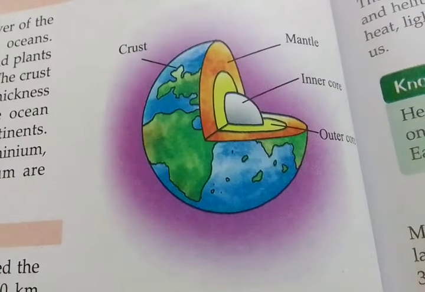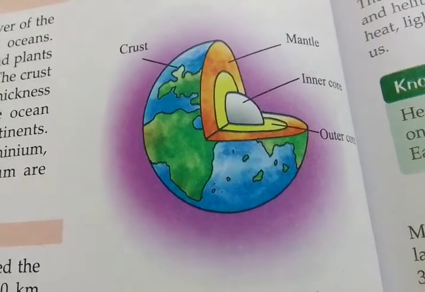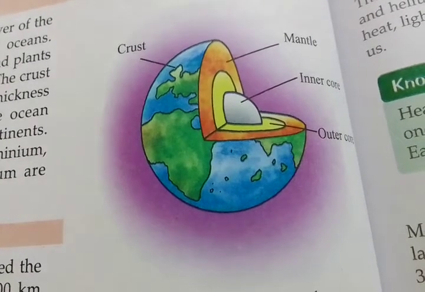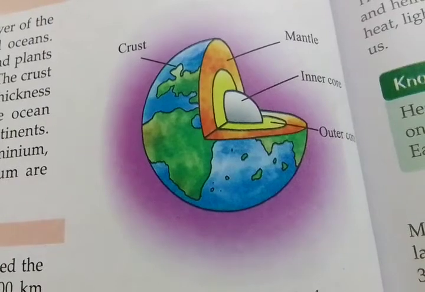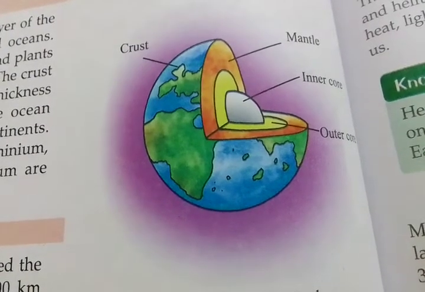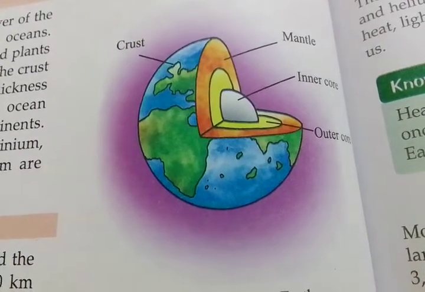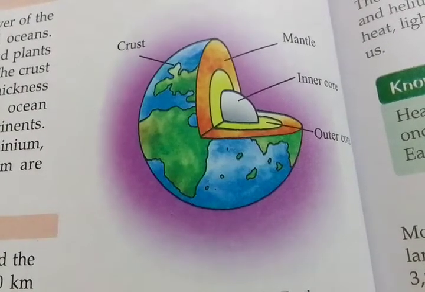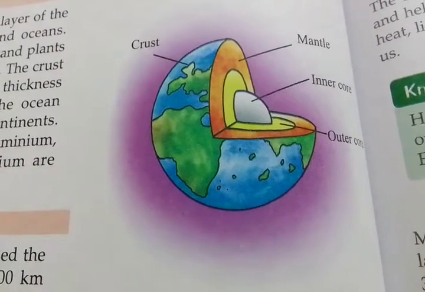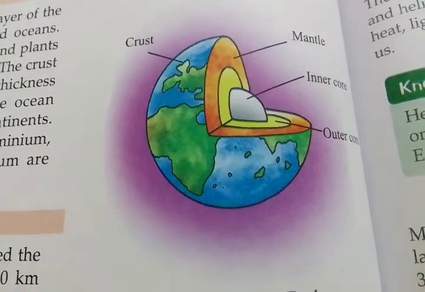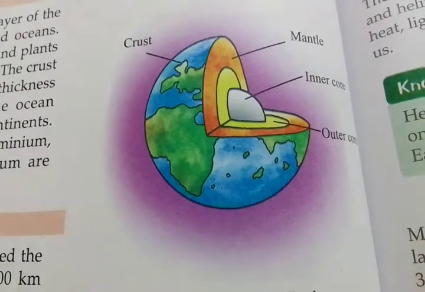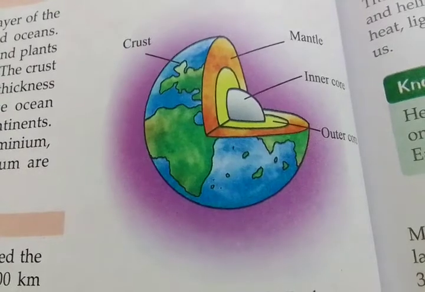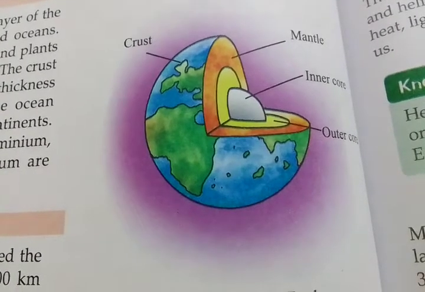When you look at this diagram, what do you think? Yes, it just looks like an egg. And the outermost coating is crust, and the white part is called as mantle, and the inner part is called as core, just like an egg. The crust is the outermost layer of the Earth.